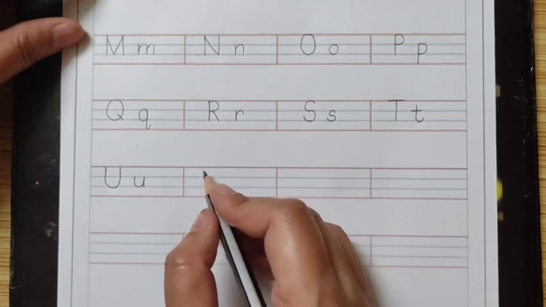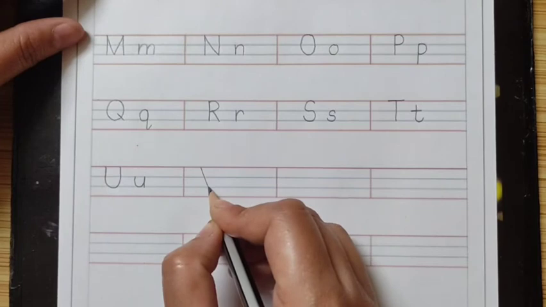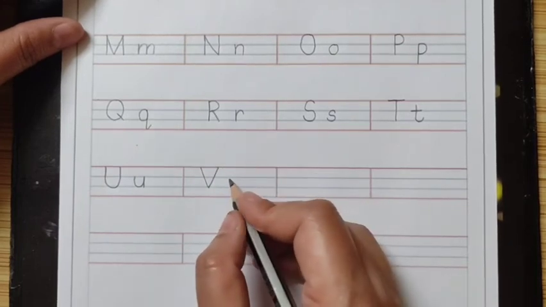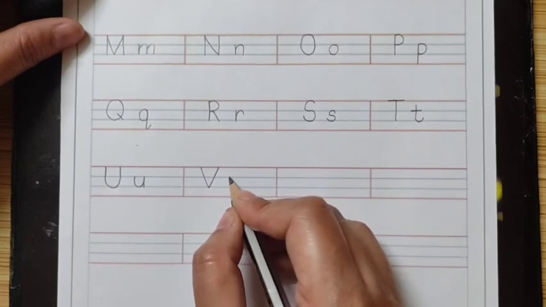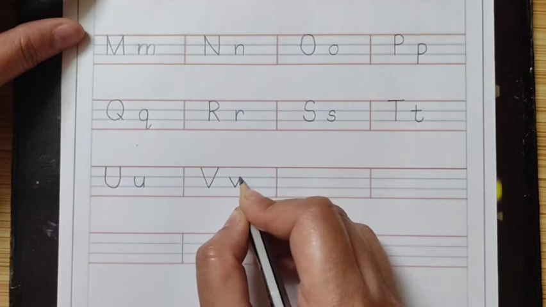Now we'll write alphabet V. For capital V, make a slanting line and again make a slanting line and go up. For small v, start from first blue line, make a slanting line and again make a slanting line.